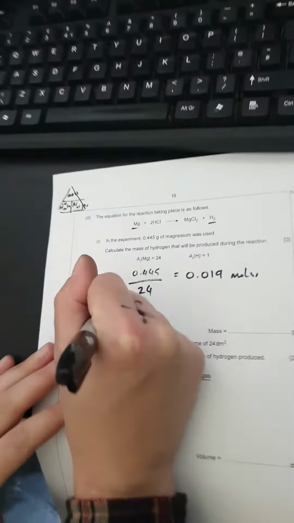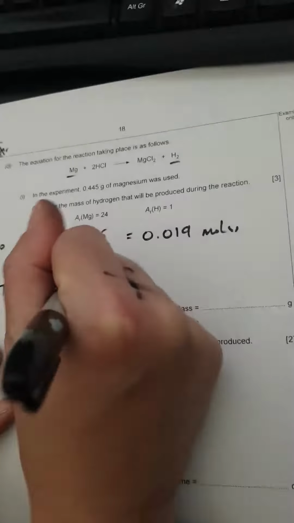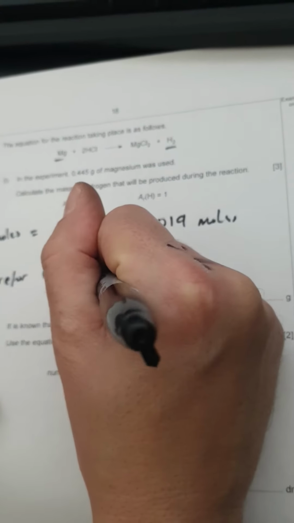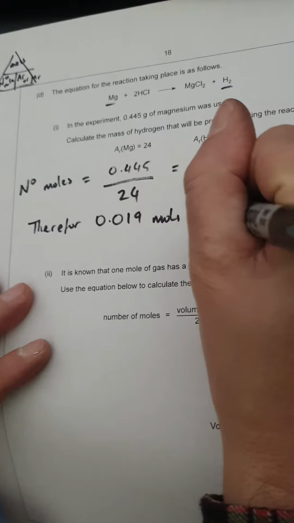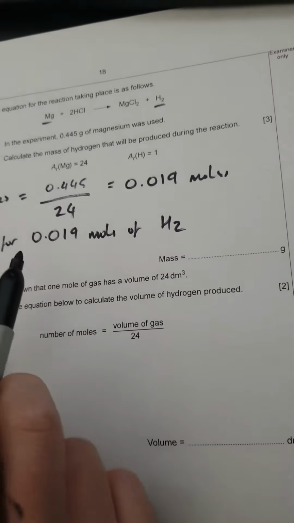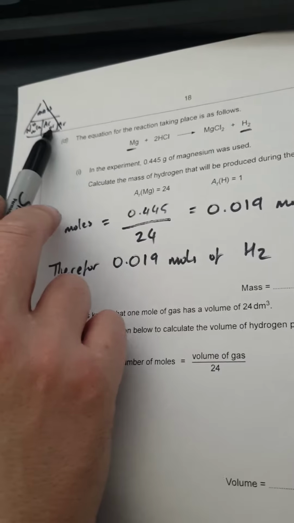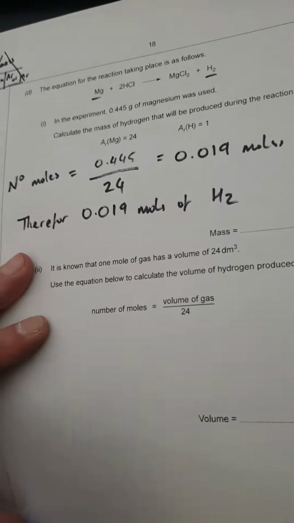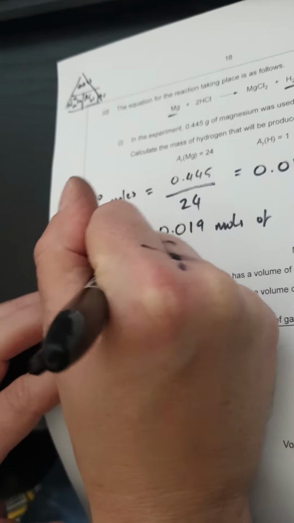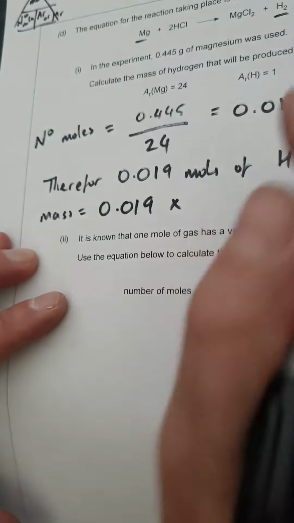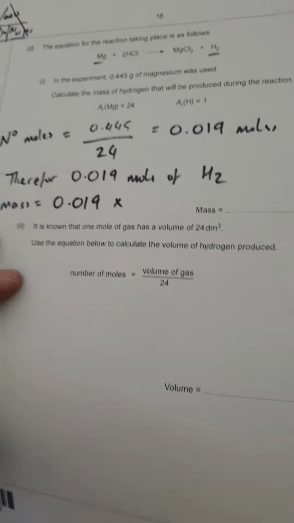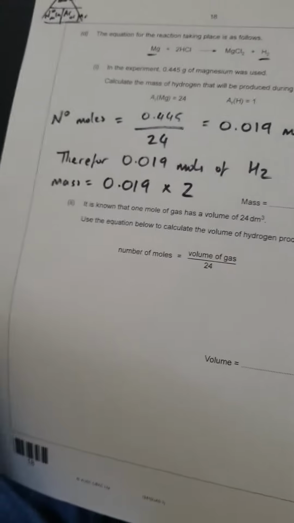So therefore, 0.019 moles of H2. Now remember, if we know moles, and we always know our AR or MR, we can work out the mass. So mass equals 0.019 times H2, 2 times 1, times 2.